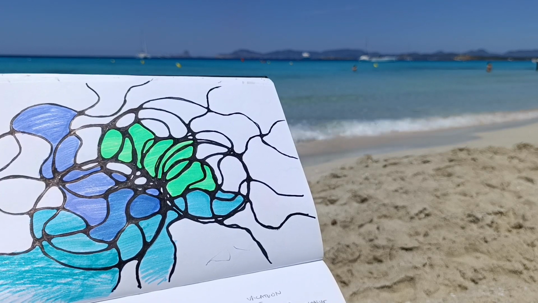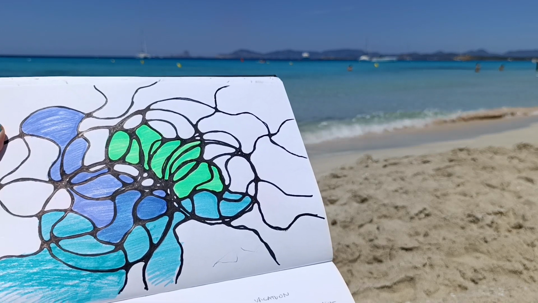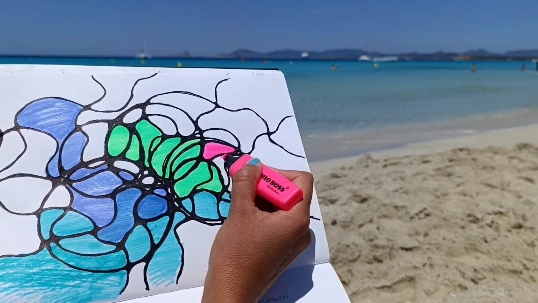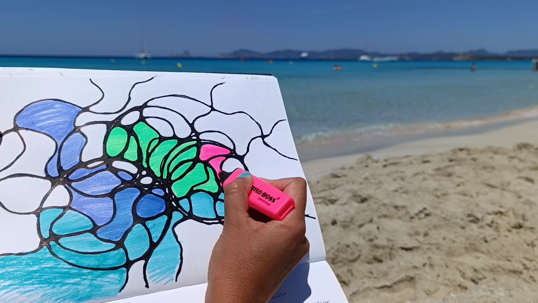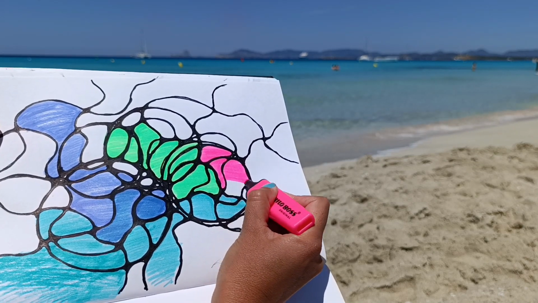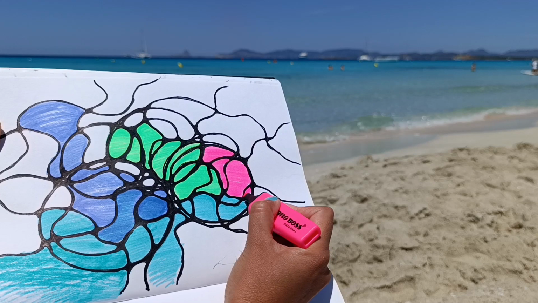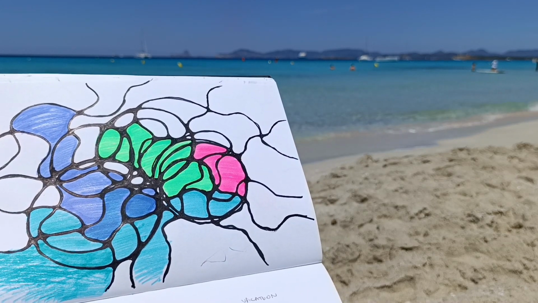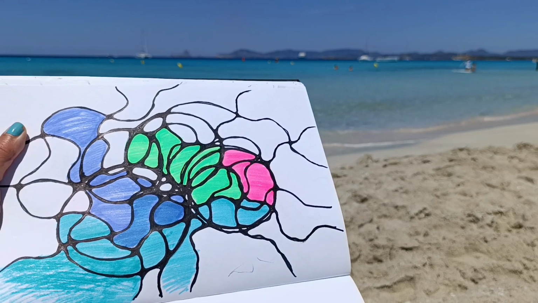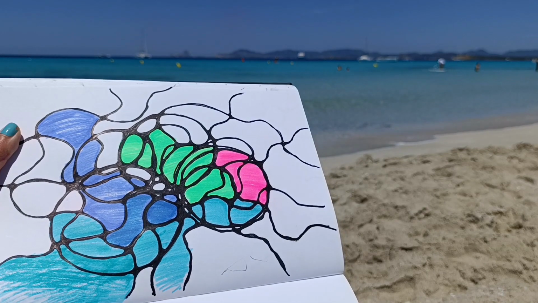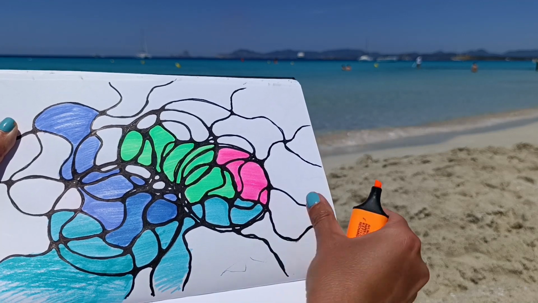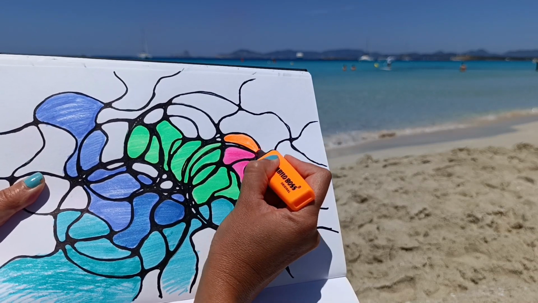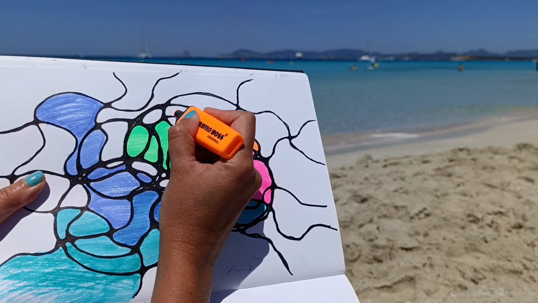Okay, and I feel like adding some brightness. Party mode. This bright pink. I feel like also adding orange, representing the sun, the beach.